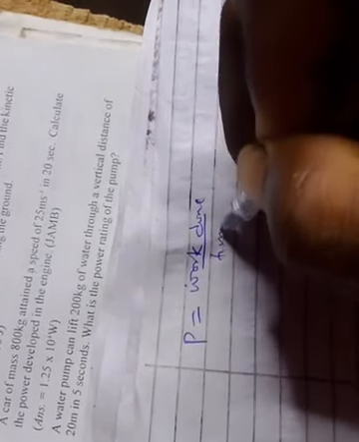So we say a car of mass 800 kilograms attains a speed of 25 meters per second in 20 seconds. Calculate the power developed by the engine. Now just take note, remember that power is equal to work done over time.